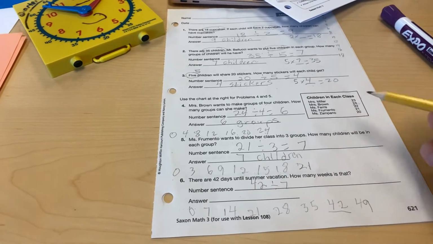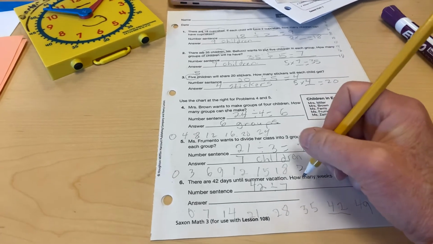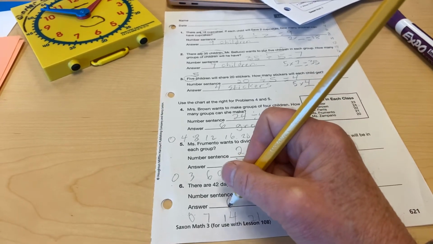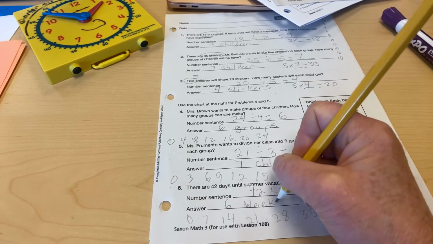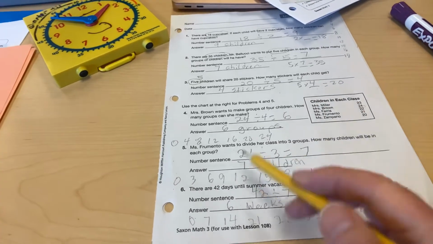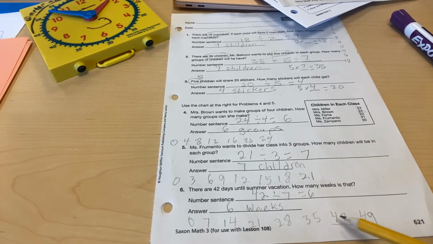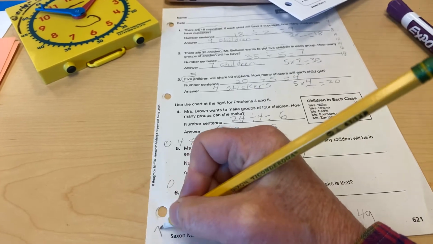Oh, 42 divided by 7. How many weeks is that? So that will be equals 6. And we'll have 6 weeks. Okay, I'll do that song again. Ready? 0, 7, 14, 21, 28, 35, 42, 49. I know you remember the song of the sevens.